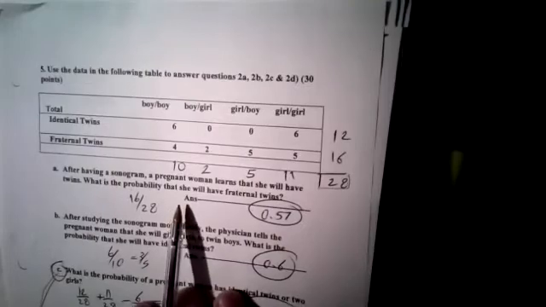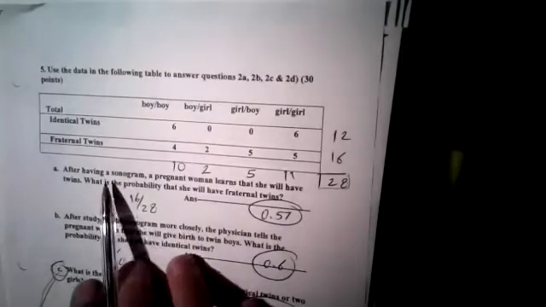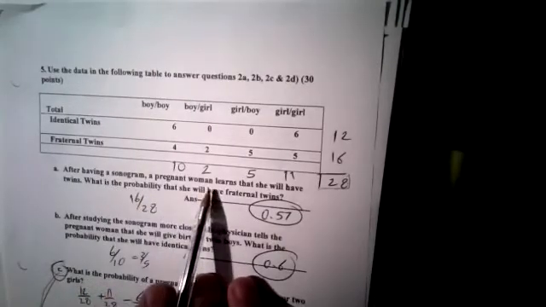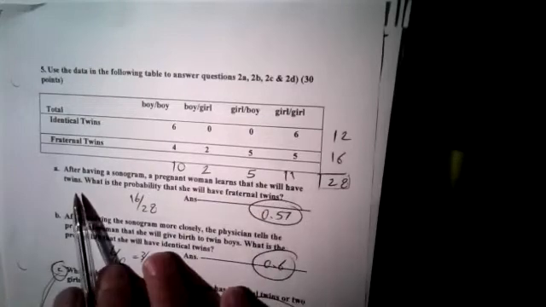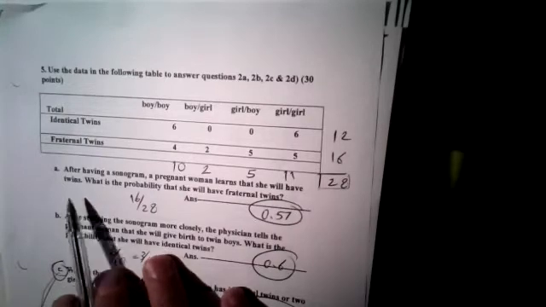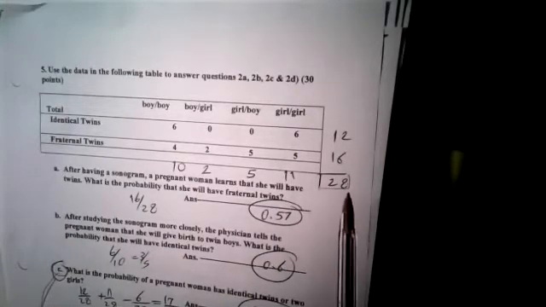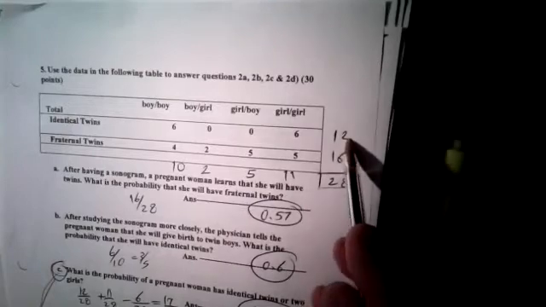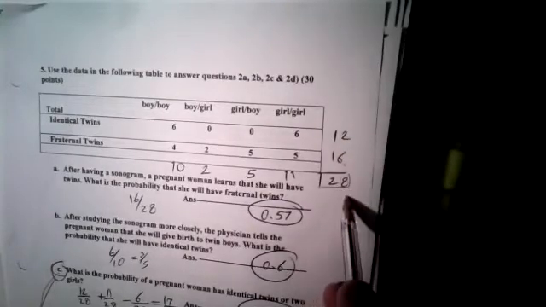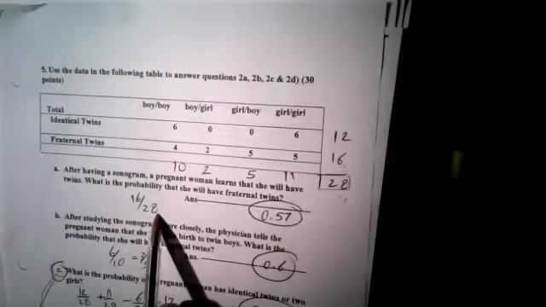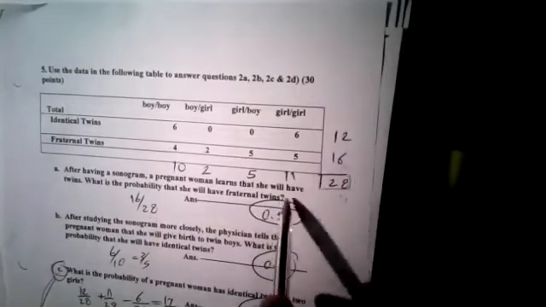I want to answer the first question. After having a sonogram, a pregnant woman learned that she will have twins. How many twins do we have here? 12 and 16 is 28. There are 28 twins. It's like you ask all the twins to be in one place.